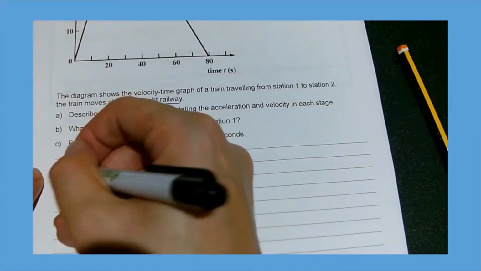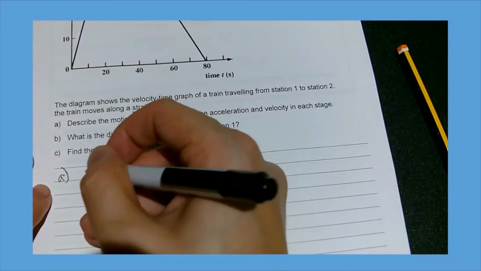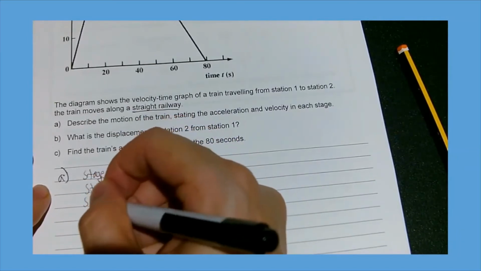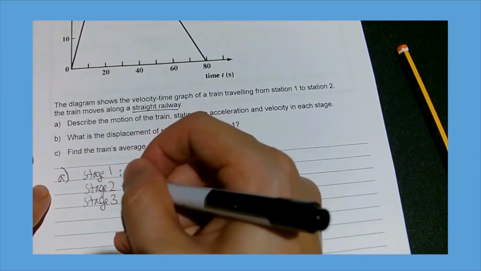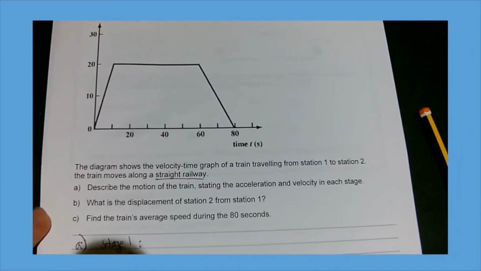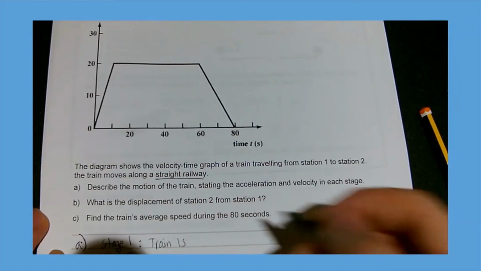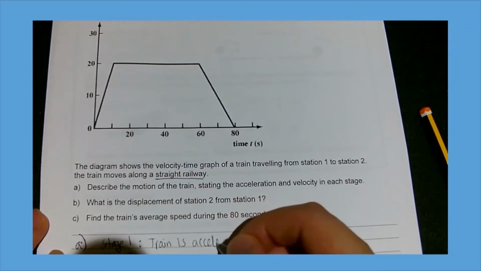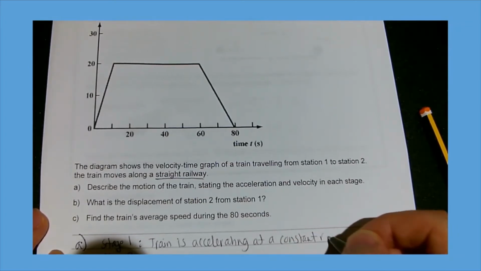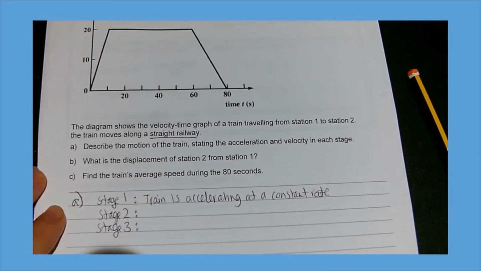So, if I look at my graph, there are definitely 3 stages. Okay, so I'm going to call stage 1, stage 2, stage 3. Now for stage 1, we can clearly see that the train is accelerating at a constant rate. Okay, you can clearly see that the gradient is positive, therefore it's accelerating, and obviously it's remaining the same through that process. So it's accelerating at a constant rate.